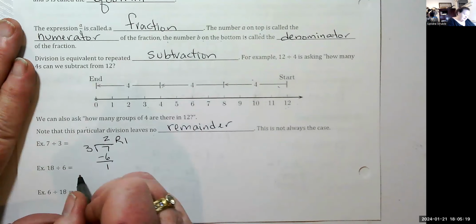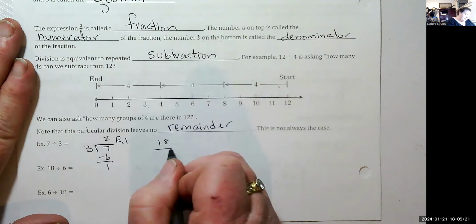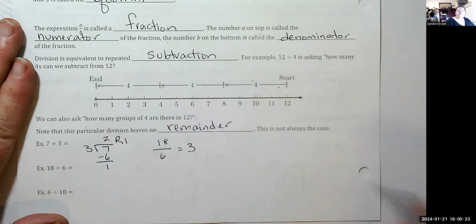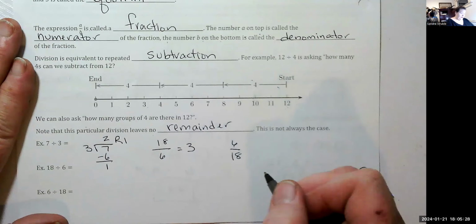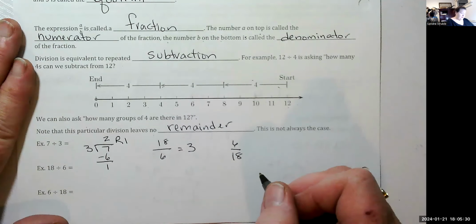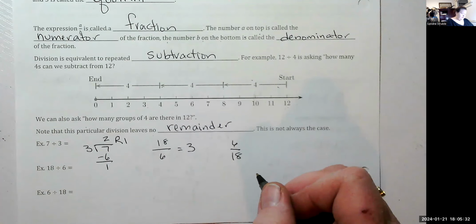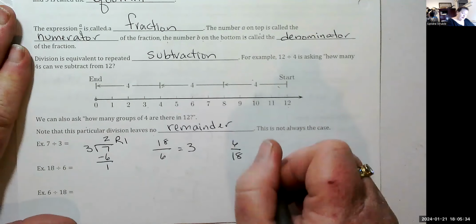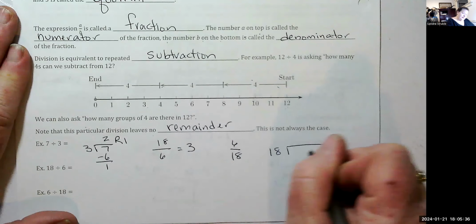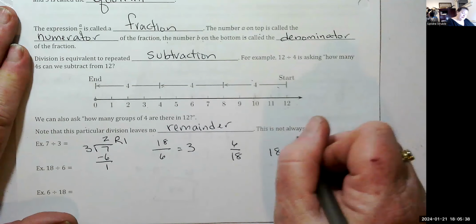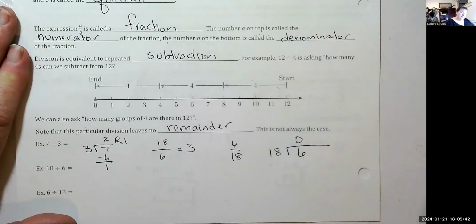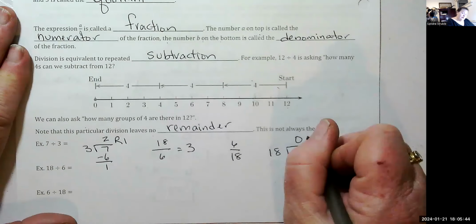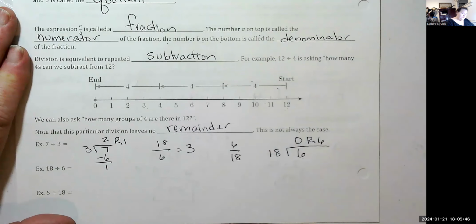18 divided by 6 is just 3. 6 divided by 18, well, that's different. That one's going to be different. That's 0. Let's see here. So that's 18 going into 6. 18 goes into 6 0 times. And that leaves us a remainder of 6. So 0 with a remainder of 6. All right.